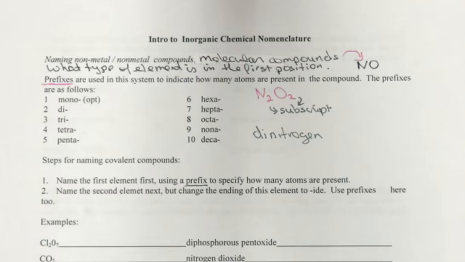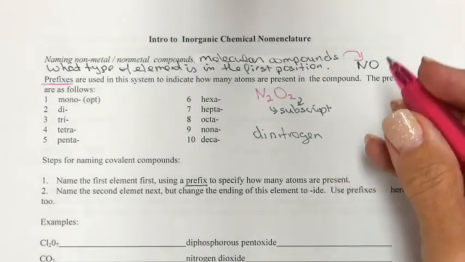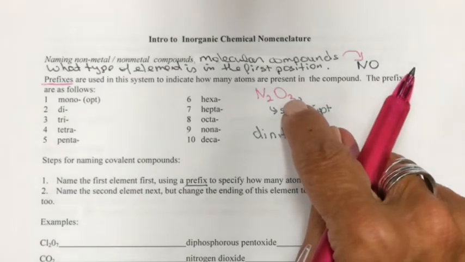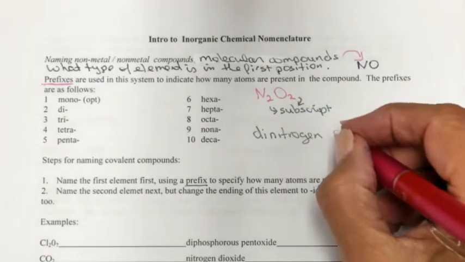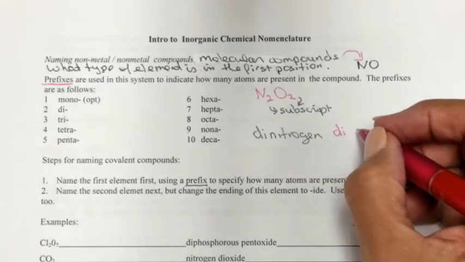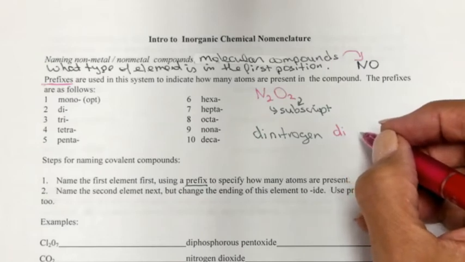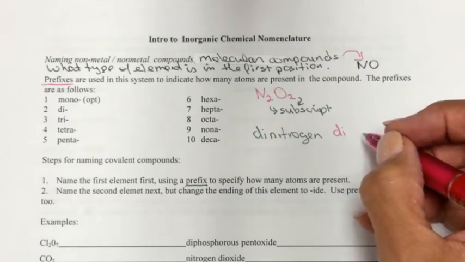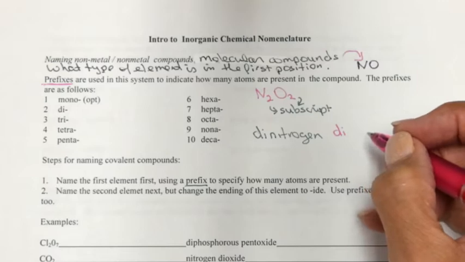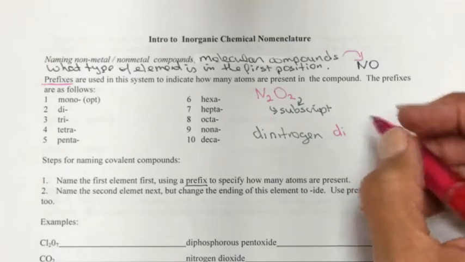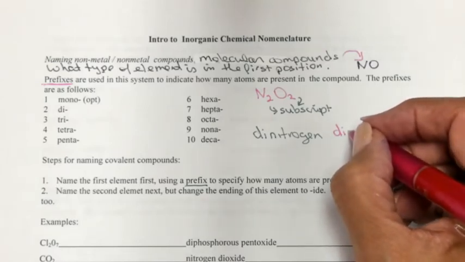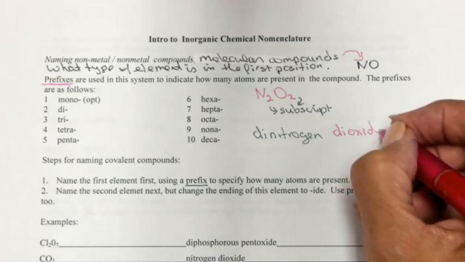Then I look at the second element, which is oxygen. And I also see that I have 2, so this would be di-oxygen, but we need to indicate some way that it has changed. It has formed a compound. We change the ending to "ide." Dioxide.